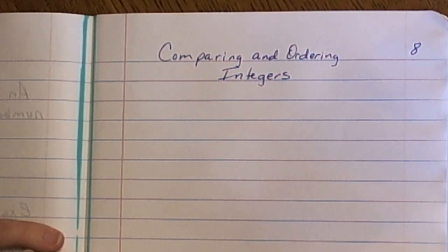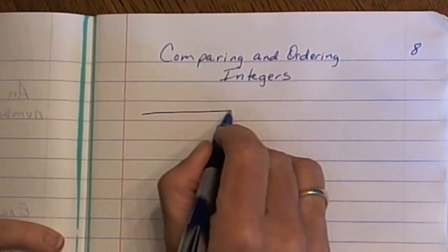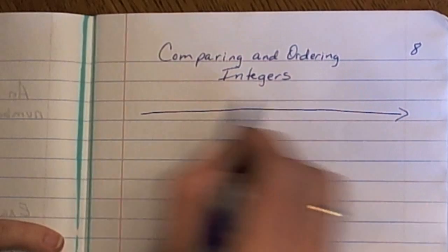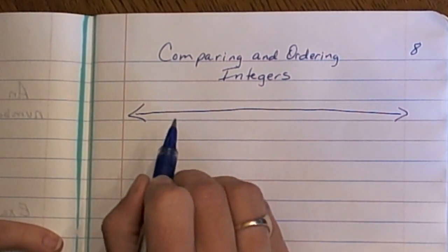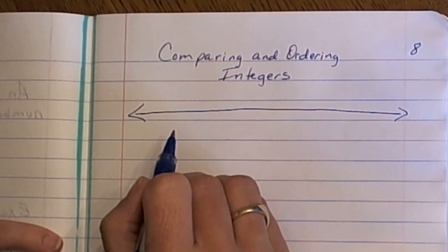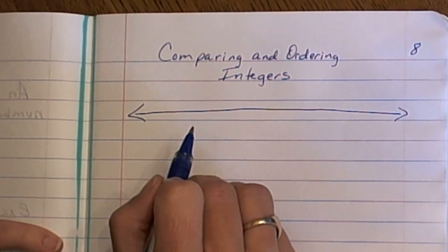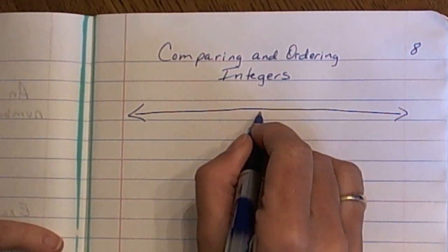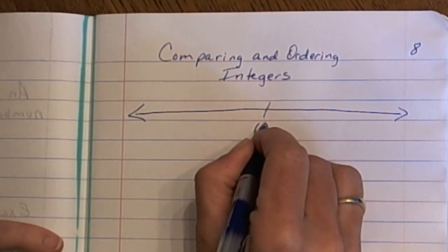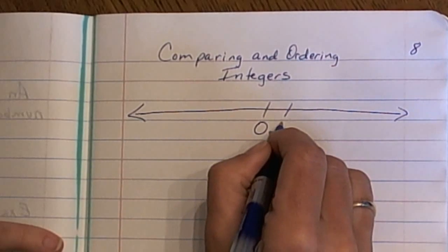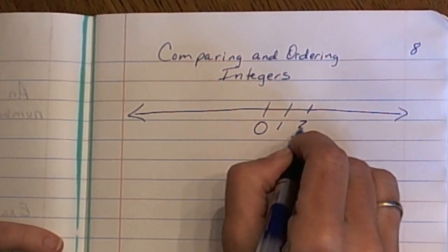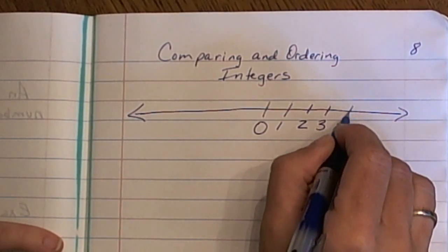Whenever you think about comparing and ordering integers, it is very beneficial to draw yourself a number line. You've been using this number line since you were a little kid. I always draw myself a number line. It's a very, very good tool, or we wouldn't use it. In the middle, you know the 0 is what we build off of. To the right, we put a 1, and we build off that to give us our bigger numbers.